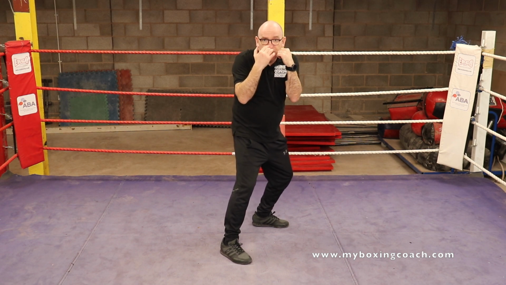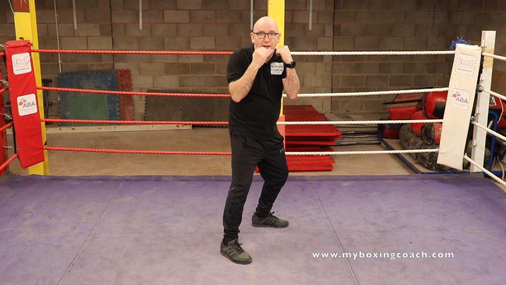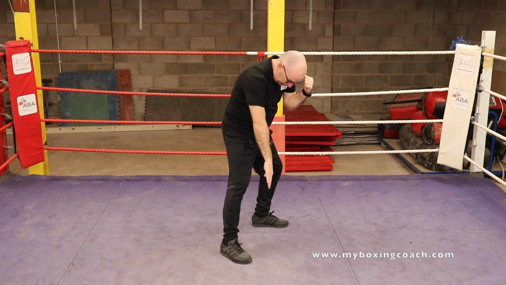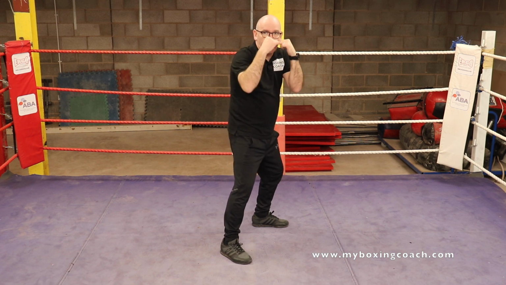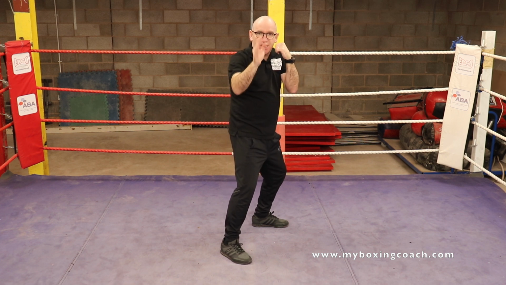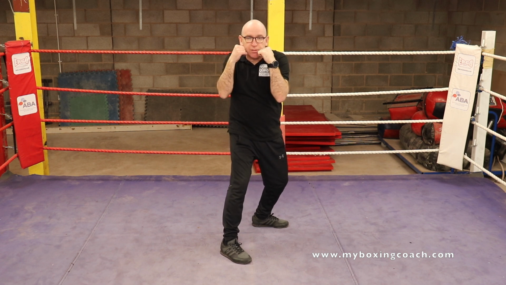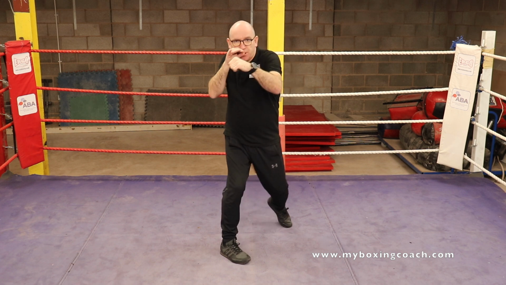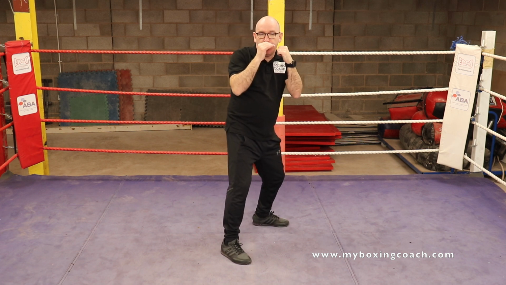The front foot needs to always be at 45 degrees. You need to get that line going from the toe on the front foot to the heel on the back foot. Your body wants to be side onto the opponent. You don't want to give them a lot of target, and you want to be able to drive lots of rotation for that backhand. Okay?